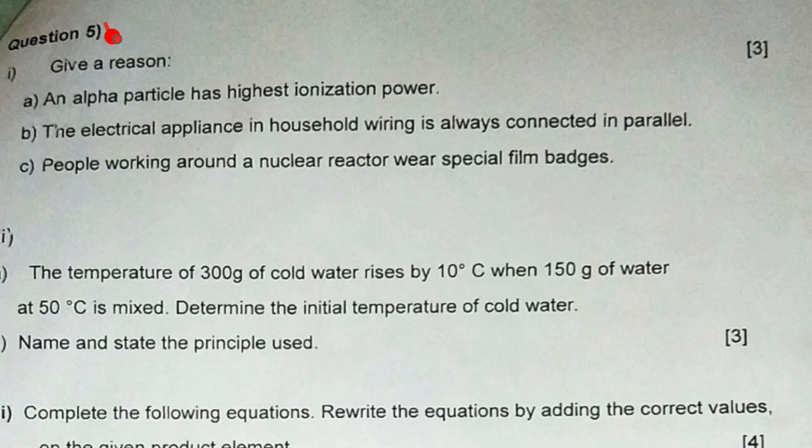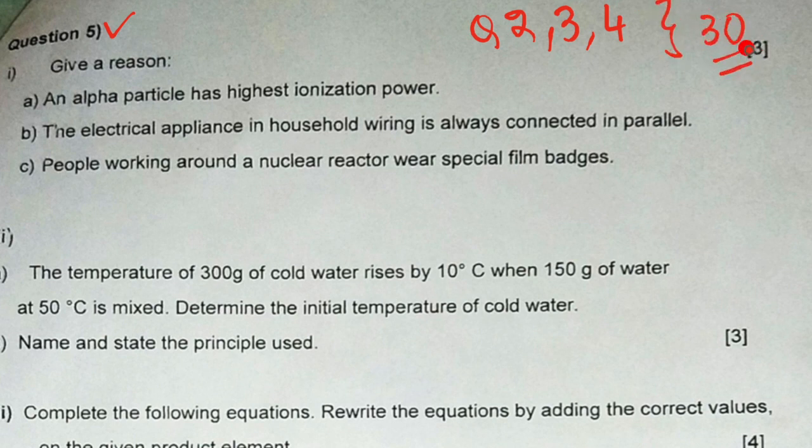Now we are coming to question number 5. Now remember, so far we have finished with question 2, 3 and 4. In section B, you will have to attempt only 30 marks worth. So we have already finished 30 marks worth, but we are doing the last question of the paper because we are solving all the questions. For you, you have to choose any 3 questions. Let's come to the first part.